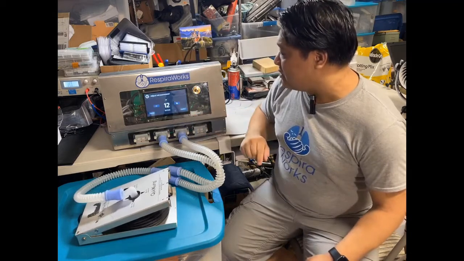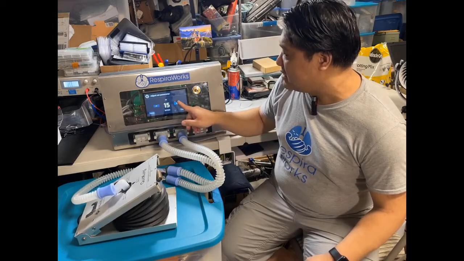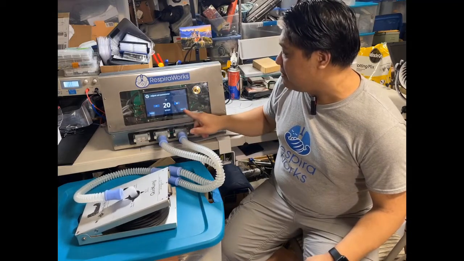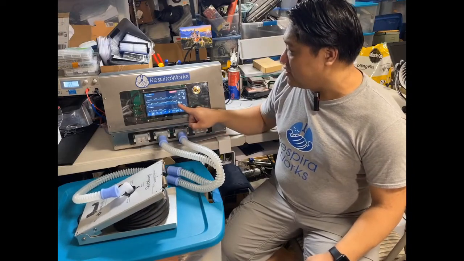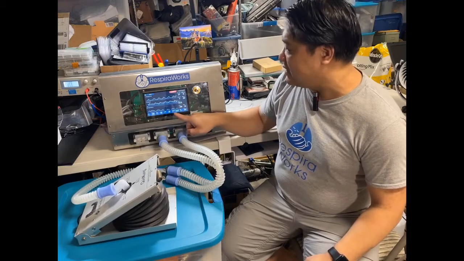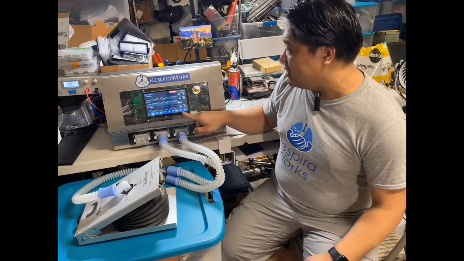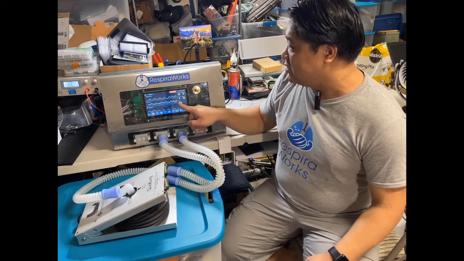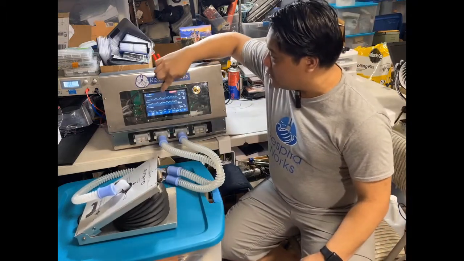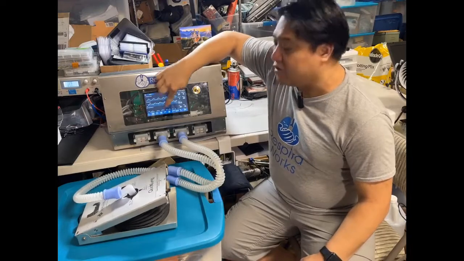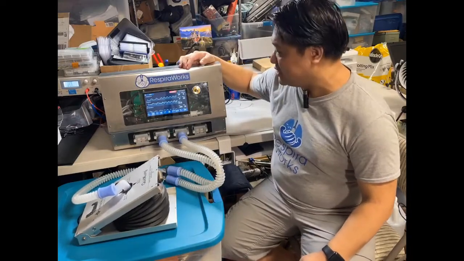So we're here at respiration rate, and we can set that to 20 breaths per minute. And you'll also see here on the display that it automatically calculates the IE ratio. So when you set the inspiratory time and the respiratory rate, you get the IE ratio here. And you get a live readout of the pressure, flow, and tidal volume that's being delivered to the patient.